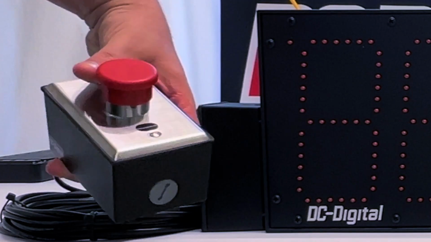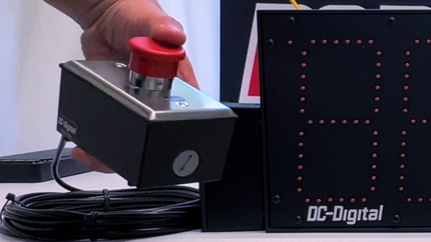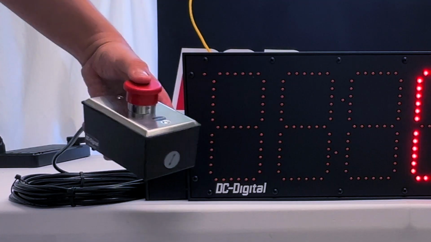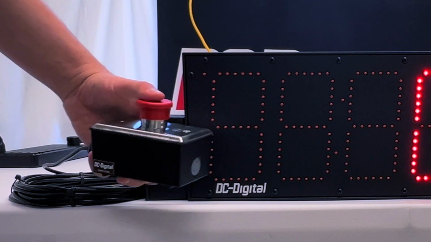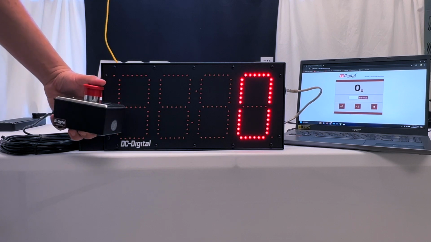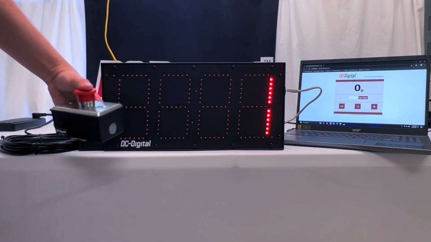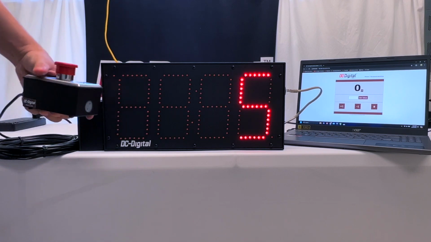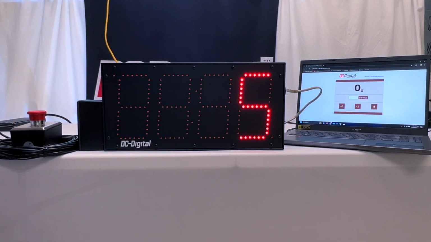I have in my hands right now our big red button, which is a stainless steel junction box switch with a big red button in the center. This acts as our incrementer, meaning it's going to add a digit each time the button is pressed. So I'm going to press the big red button one time and then another time, and each time I press it, it adds a digit into the display.